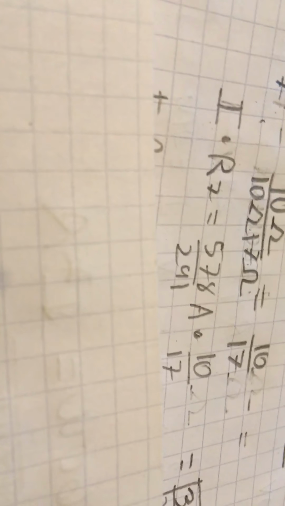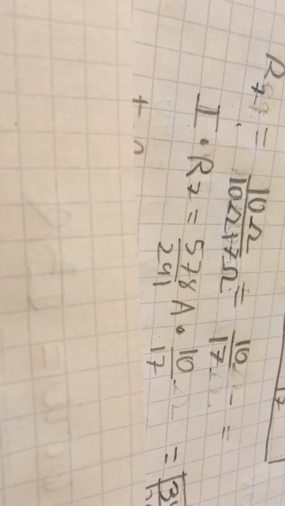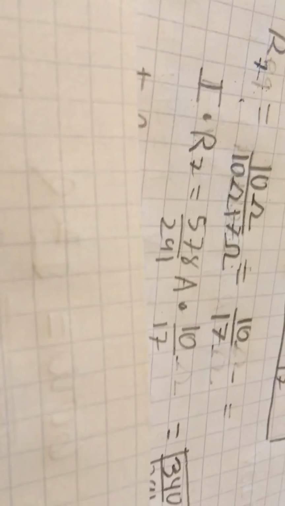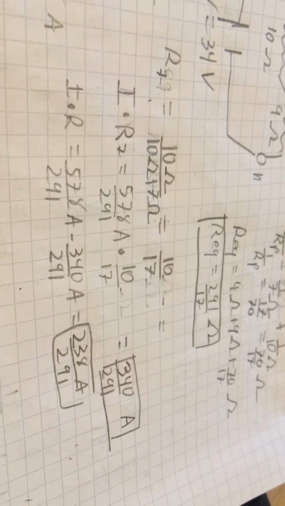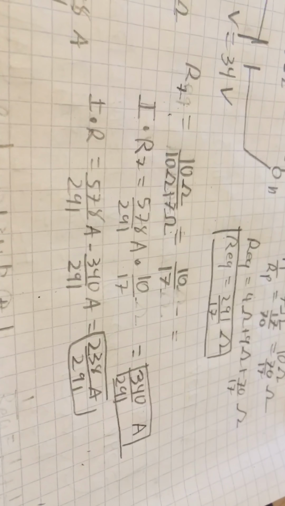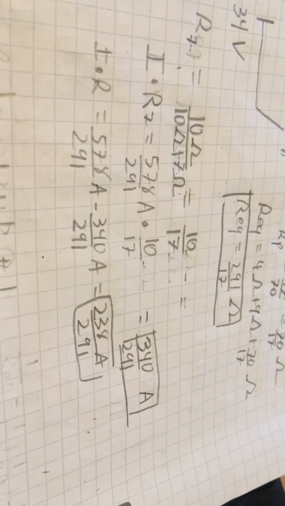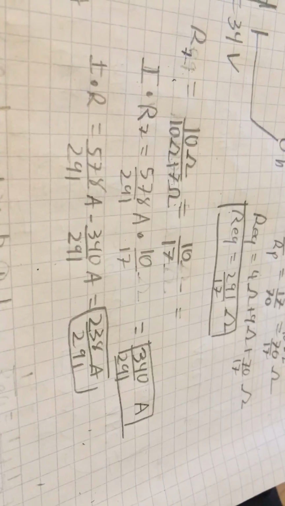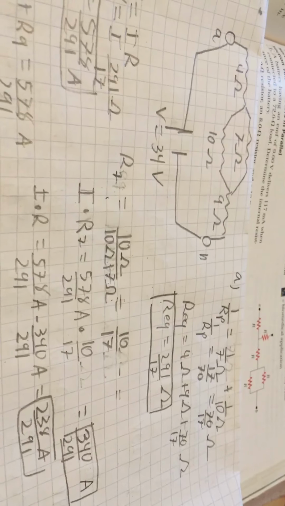So multiply our 578 over 291 amps by this fraction, and you get 340 over 291 amps. Now subtract that amount from our original 578 over 291 amps, and you get 238 over 291 amps.